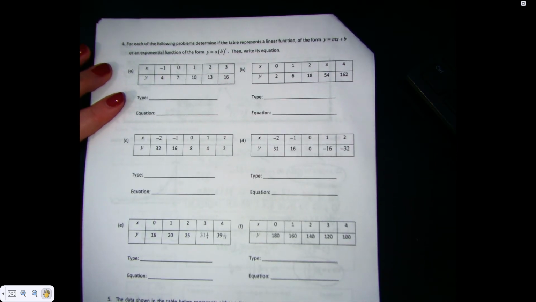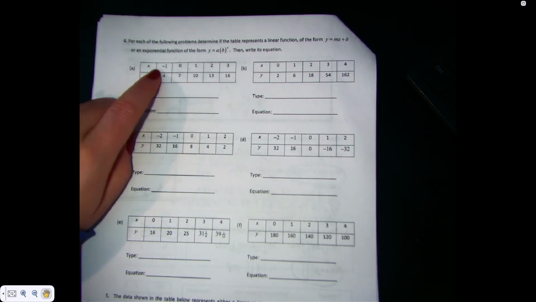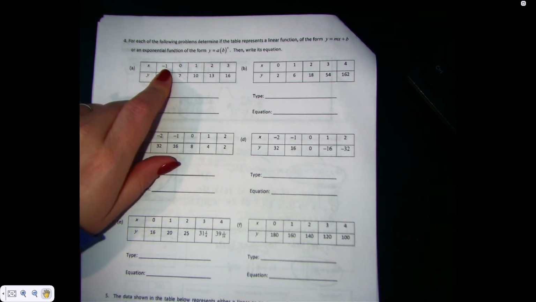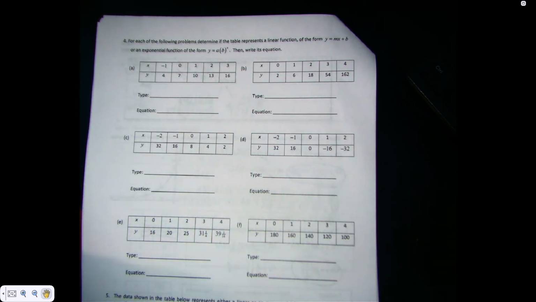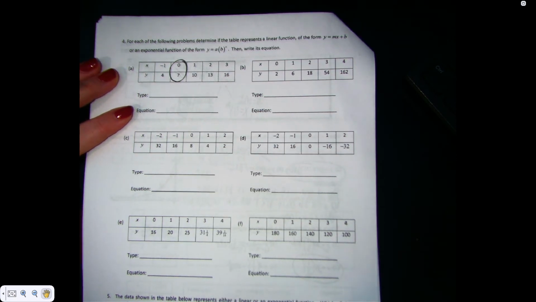Okay, we're going to follow the same procedure each and every time. Step 1, is this actually a function? Do I have any repeating x's? So -1, 0, 1, 2, 3. So this is a function, okay? Good. Next step, circle the y-intercept. Okay, there's the y-intercept. I need that whether I'm linear or exponential.